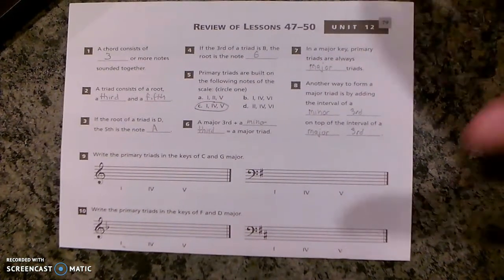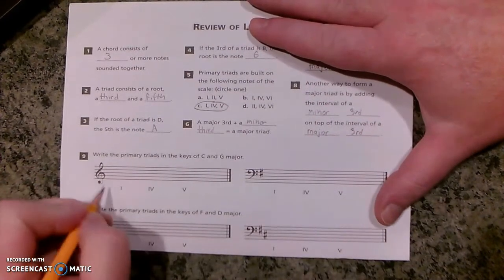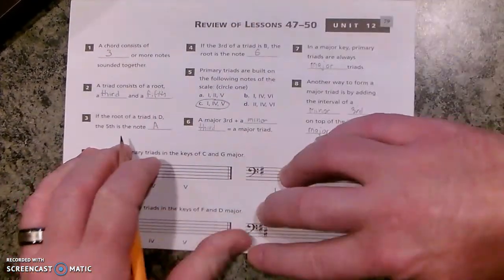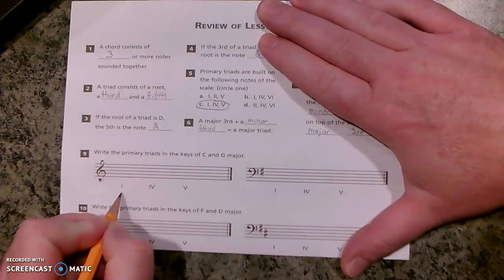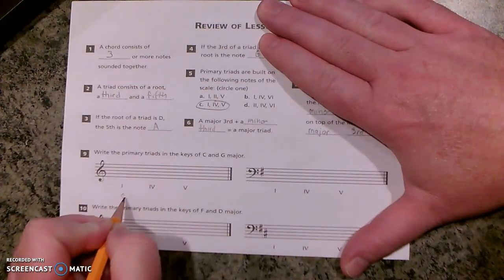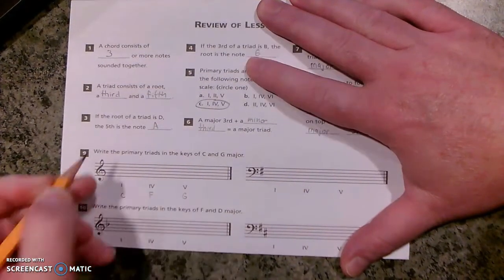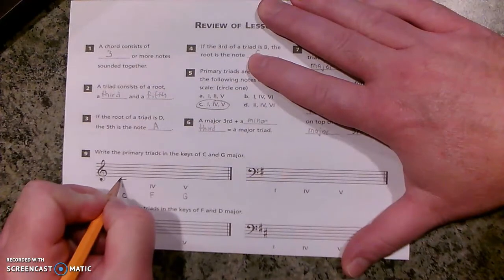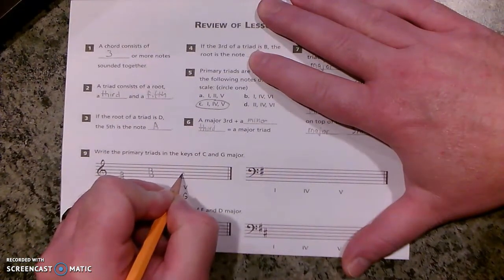Number 9, write the primary triads in the keys of C and G major. Alright, so our first one, let's go ahead and figure out what notes that would be. So in the key of C, your 1 chord would be your C chord. Then count up 4 from C, that would take us up to F. And then our 5 chord would be our G chord. So here's our 1 chord in the key of C. Here's our 4 chord with F as the root. And here is our 5 chord.